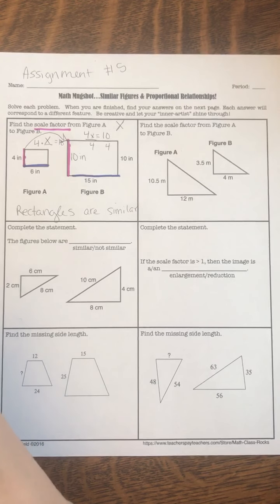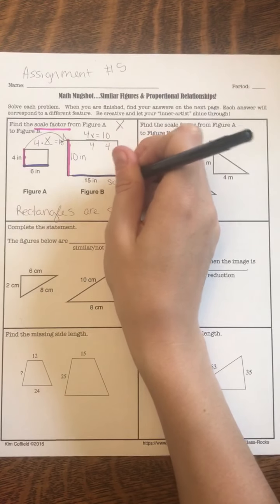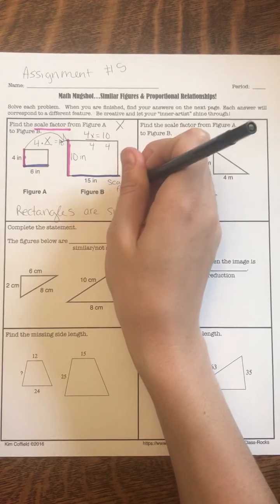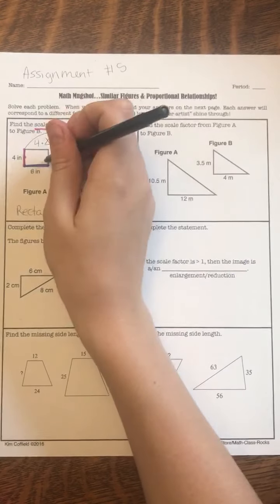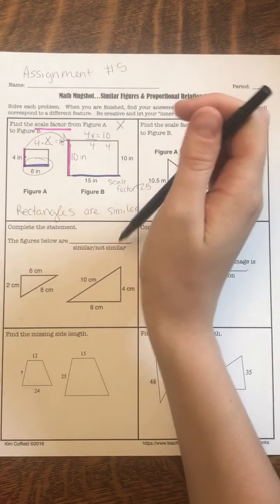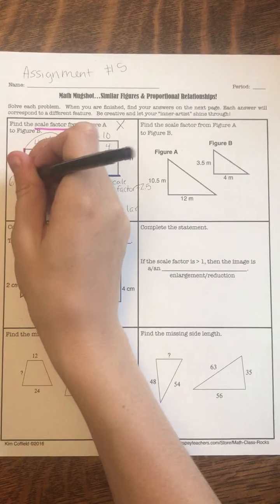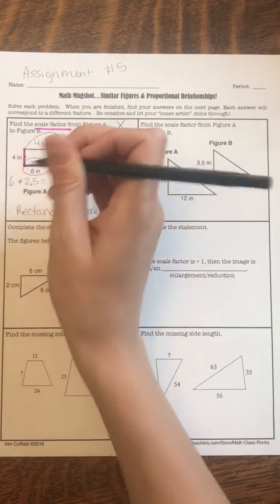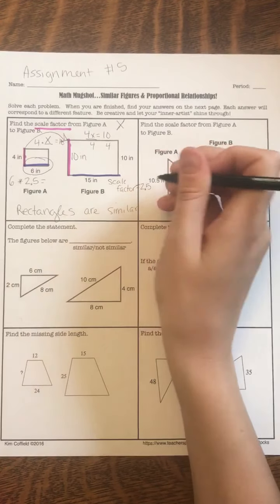10 divided by 4 is 2.5, or 2 and 5 tenths. So just to check to make sure that our scale factor is correct, I'm going to check with this side. If sides are proportional, the scale factor is going to be the same. Then I'm going to multiply both sides by it to get the new sides. So 6 times 2.5 would have to equal 15 for this to be the scale factor. Let's check. 6 times 2.5 does equal 15. So our scale factor is 2.5.